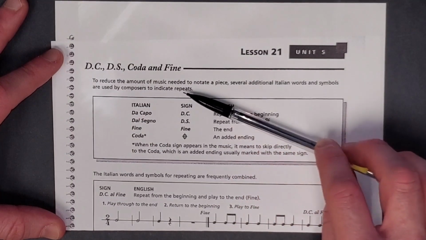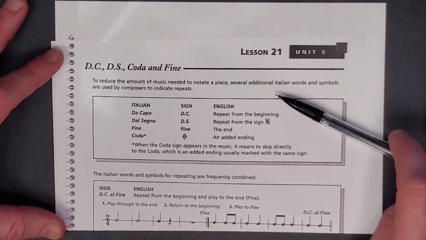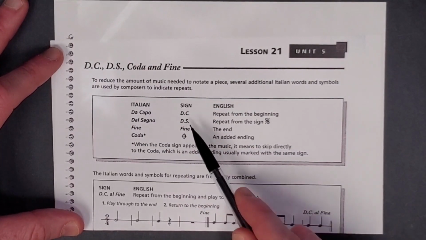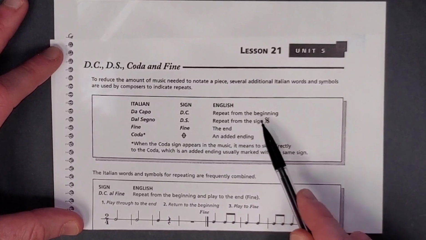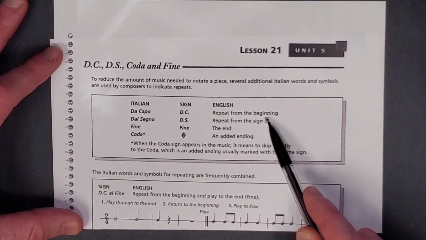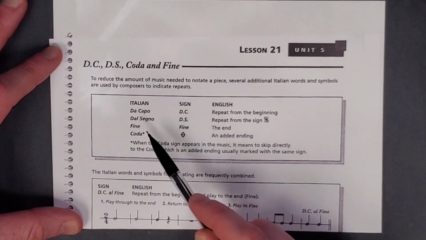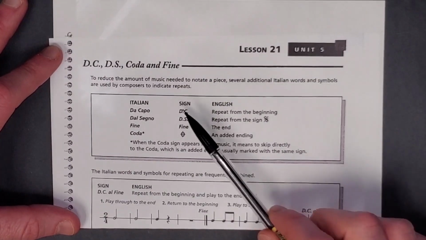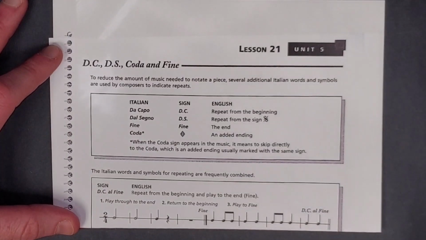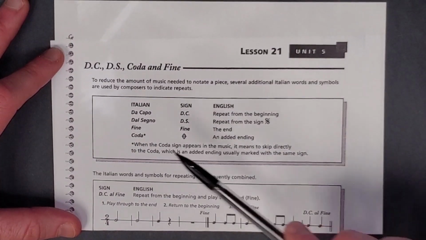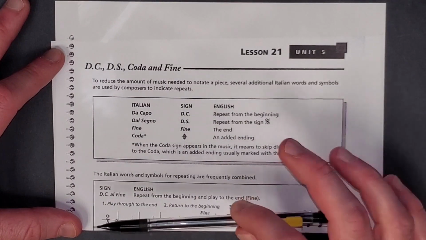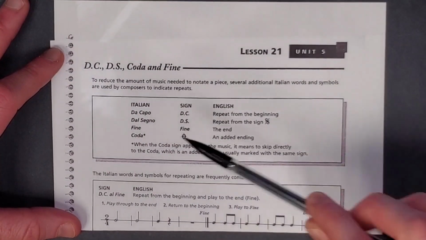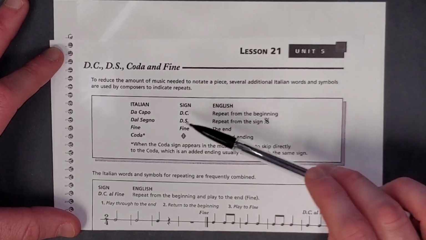To reduce the amount of music needed to notate a piece, several additional Italian words and symbols are used by composers to indicate repeats. Da capo, DC, means to repeat from the beginning. You'll also hear this referred to as the head. DC, the head, the top, all of those mean the same thing. If somebody says to the top of the piece, it's the same as DC. If they say bring it back to the head, that usually means from the top. Da capo reminds me of decapitation, like the head. I think maybe it comes from that, but that's one thing that helps me remember it.